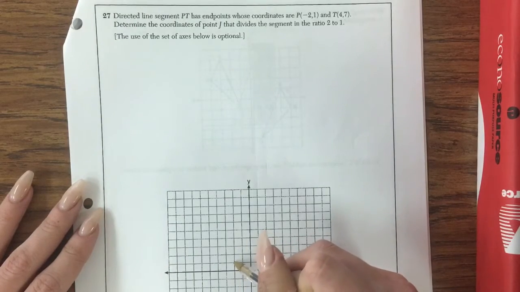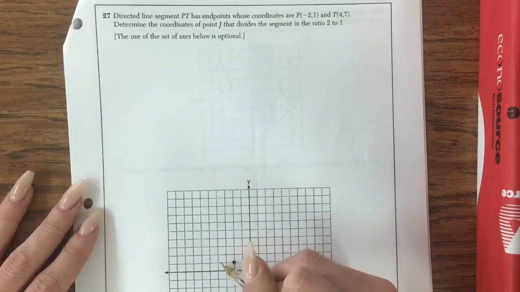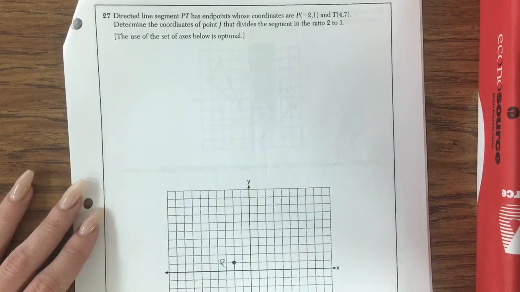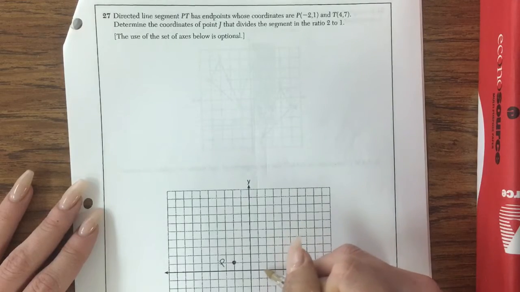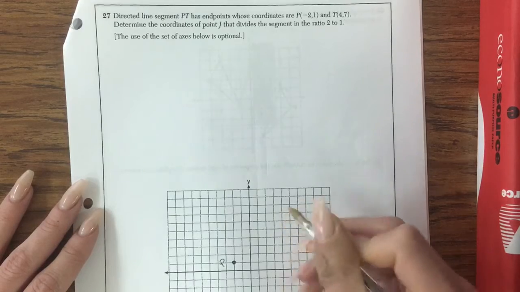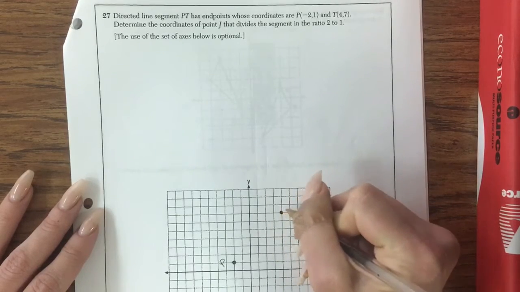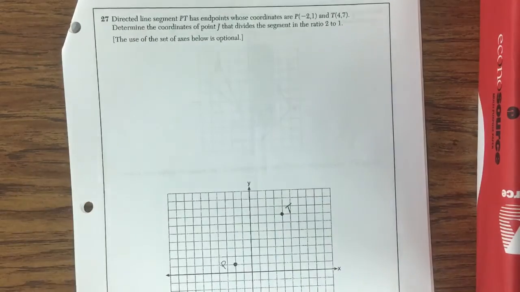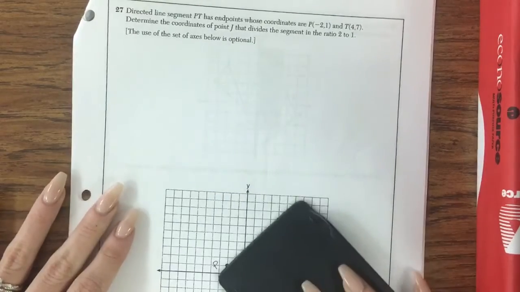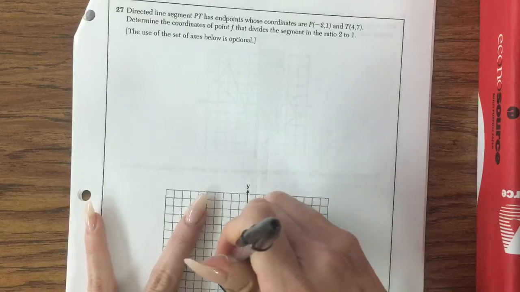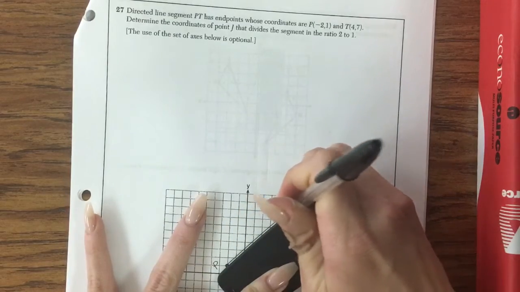So I'm here at (-2, 1), so that's going to be point P. Always label the letter whenever you're graphing. And then the point (4, 7): 1, 2, 3, 4, then 1, 2, 3, 4, 5, 6, 7. So this is (4, 7), which is point T. So I'm going to use a straight edge, which I'm just going to use the edge of this calculator here, to connect those points. Cool.